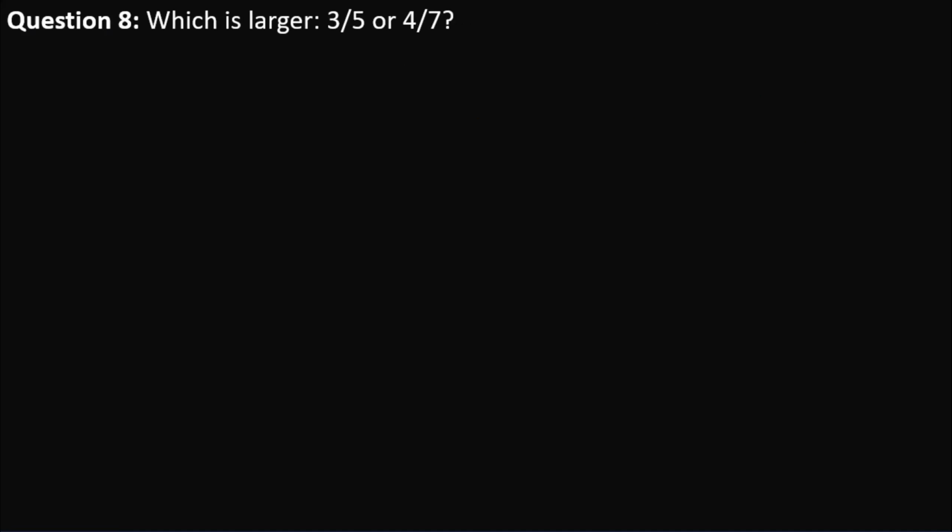So the next problem is, which is larger? We need to compare these two numbers, 3/5 and 3/7. Here we can consider 30 divided by 5: 5 goes into 30 six times, so here 0.6. And 7 goes into 30. 7 times 7 is 49, 7 times 6 is 42, 7 times 5 is 35.